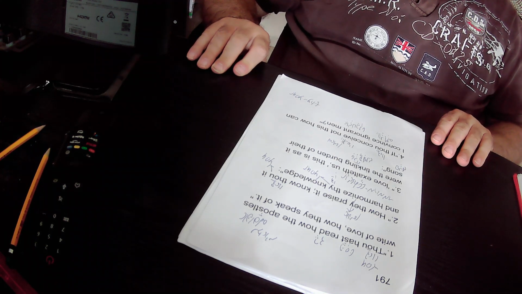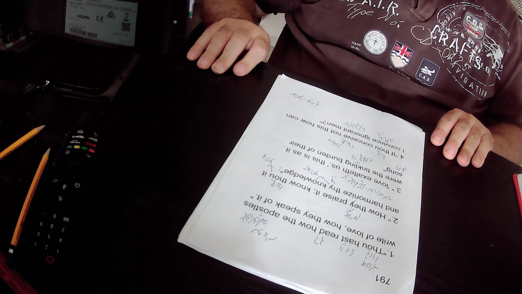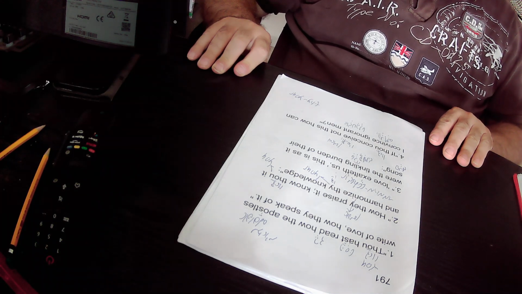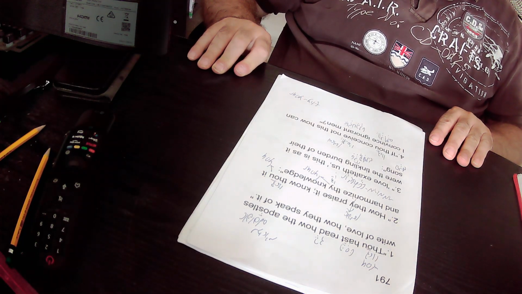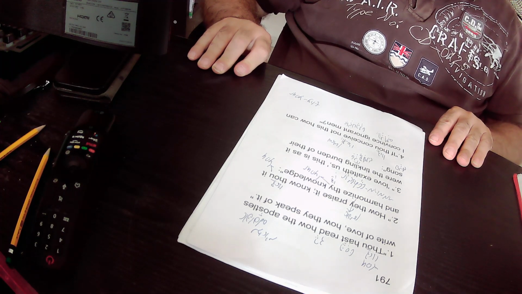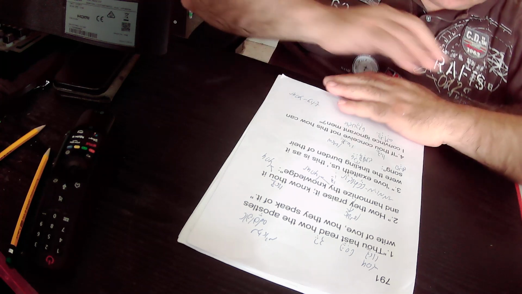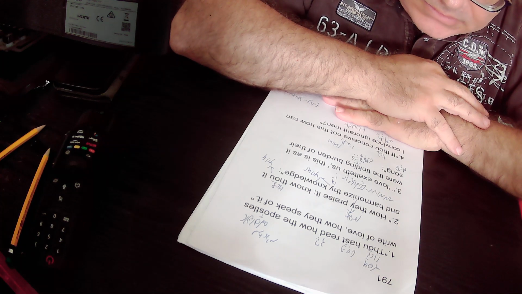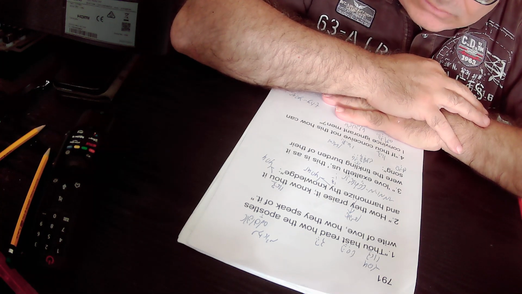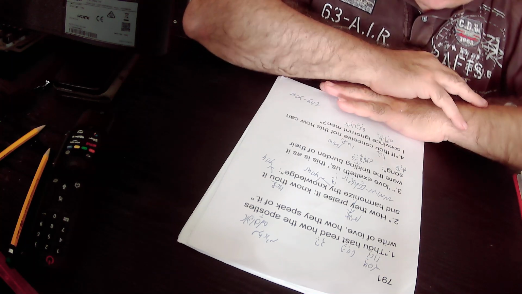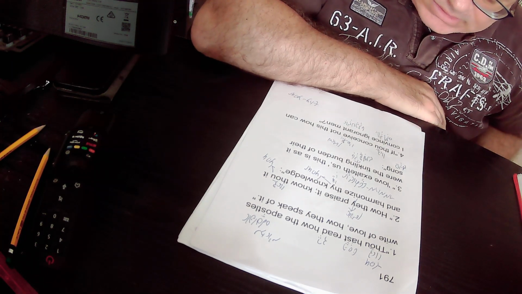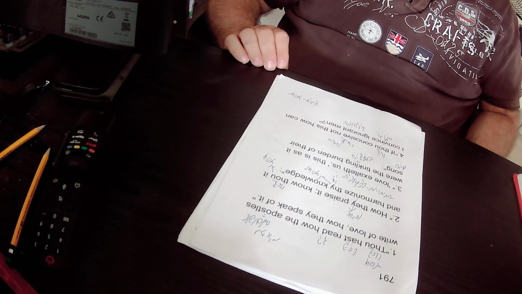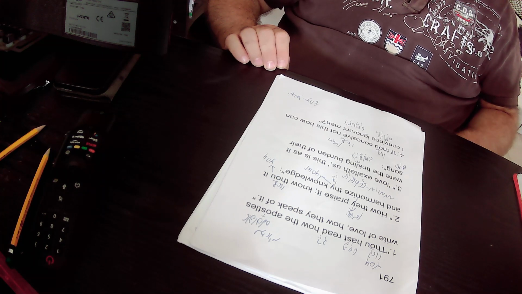So we read stanza 791 in the translation to English, then I read it in the original language, and then we analyze it. So stanza 791 in the translation to English is as follows: Thou hast read how the apostles write of love, how they speak of it, how they praise it. Know thou it, and harmonize thy knowledge. Love exalted us. This is, as it were, the tinkling burden of their song. If thou conceive not this, how can I convince ignorant men?